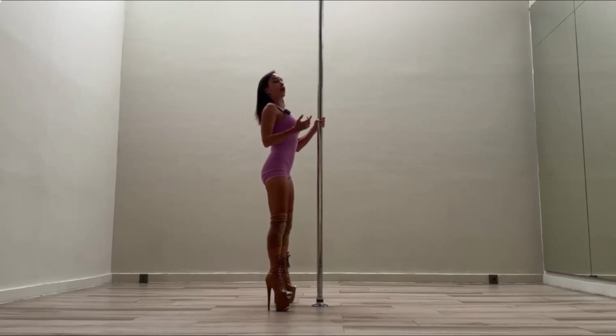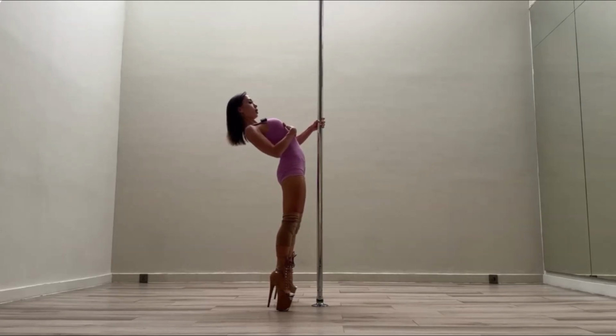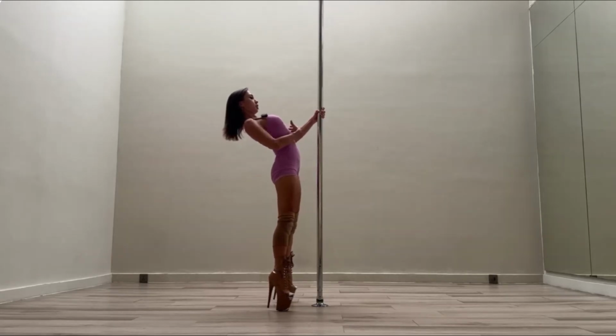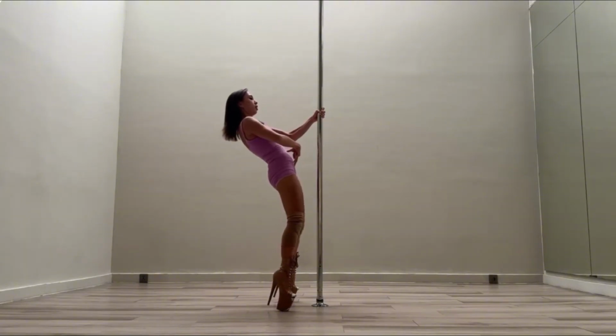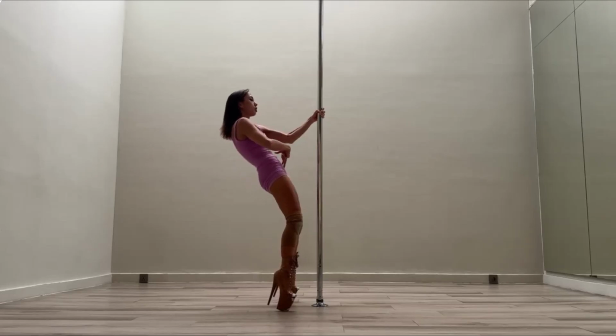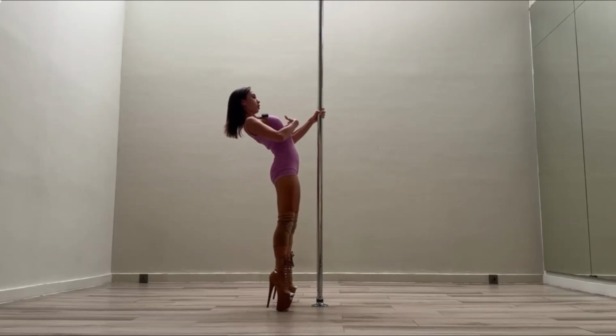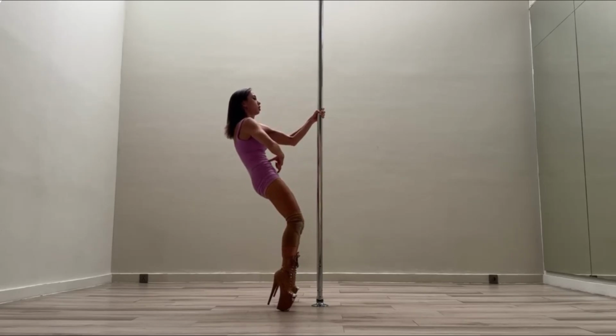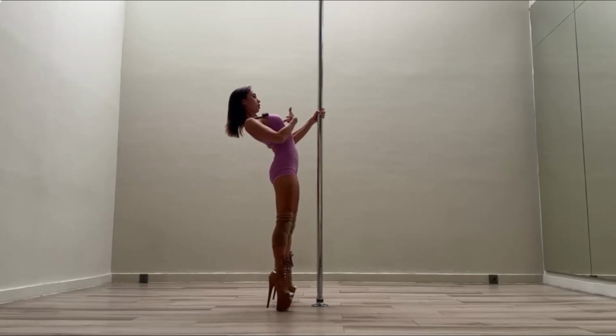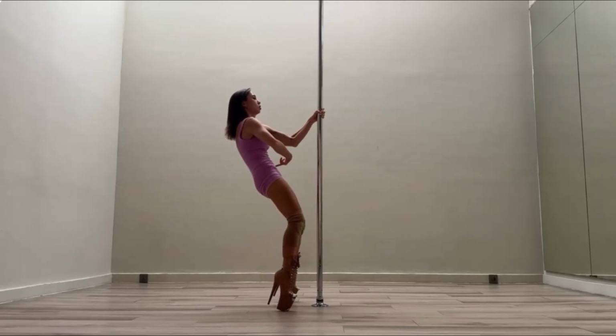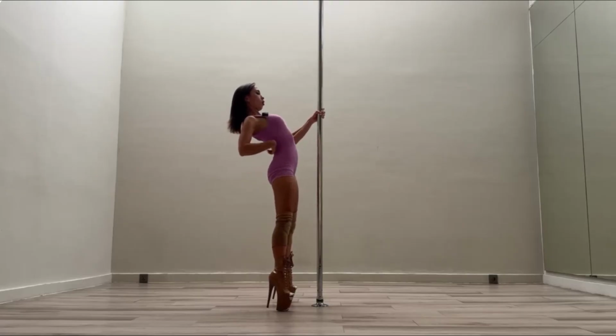And you can try doing the same when you're in a more arched position. Boom. This is the chest, and from here it goes to the lower back. Open, close, close, open, open.